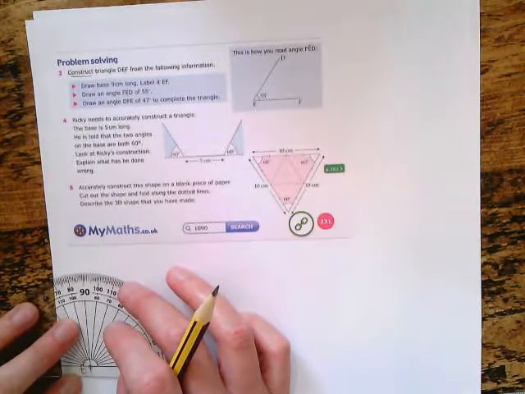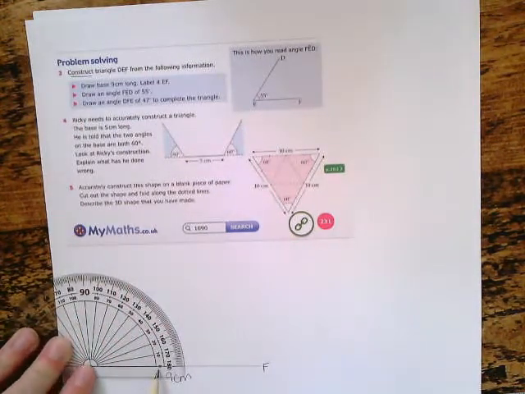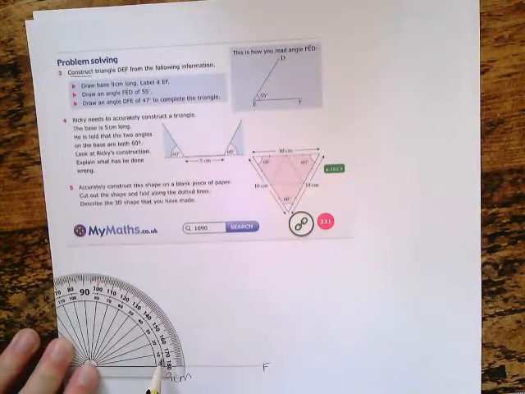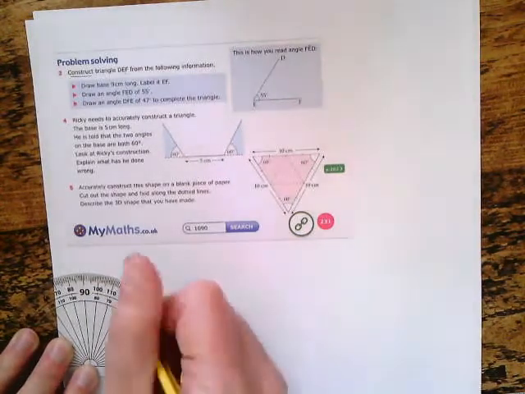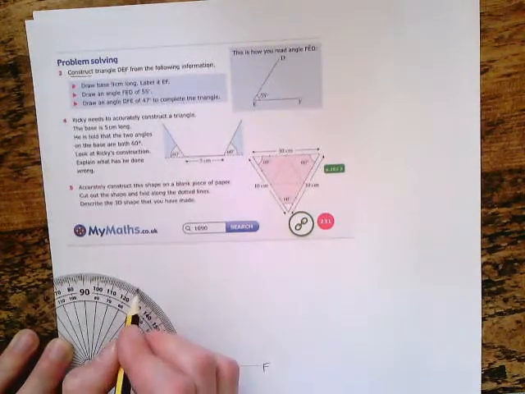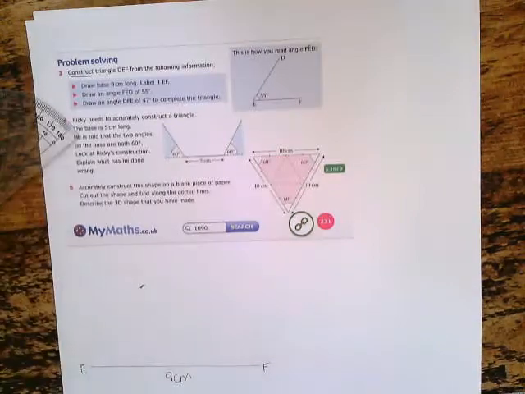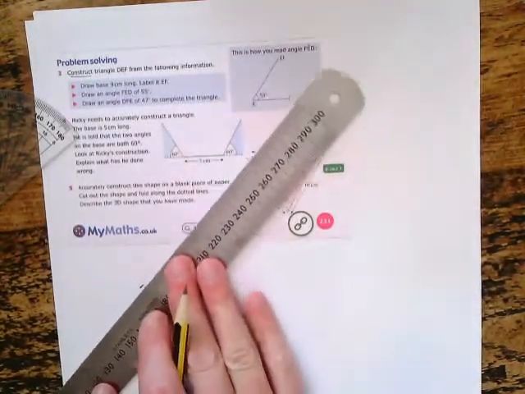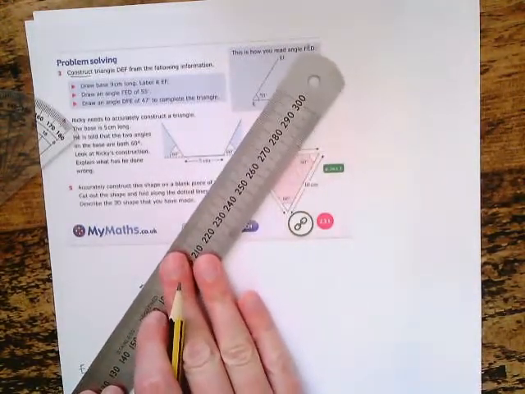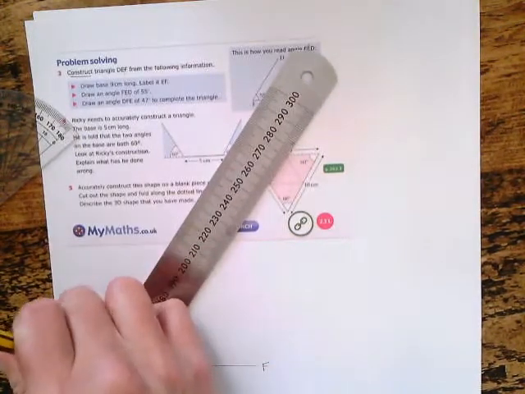But E, there we go, right through the 0. 55 degrees, it's going to be less than a right angle. Just follow it round, bigger than 50, not as big as 60, 55, just draw a little dash. Okay, then we'll draw a big long line to join those up. So right from the end of that line, right through the dash, all the way up.